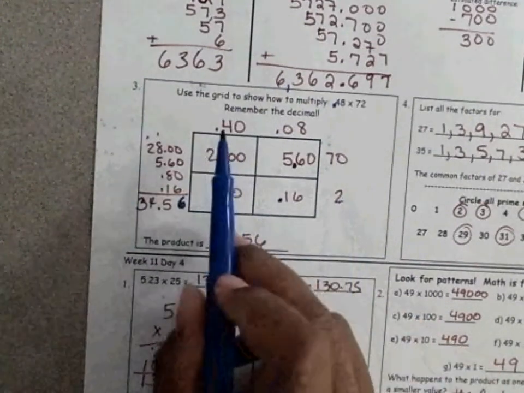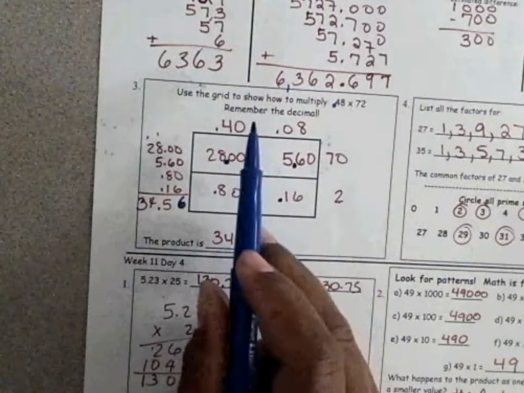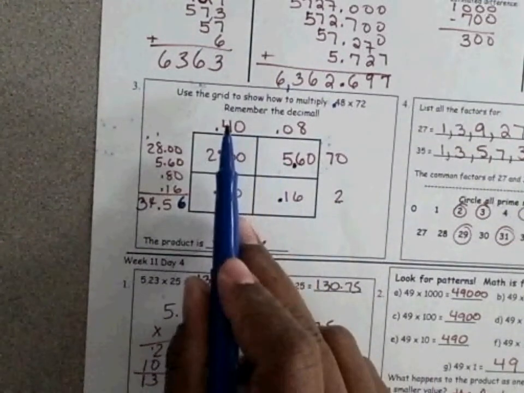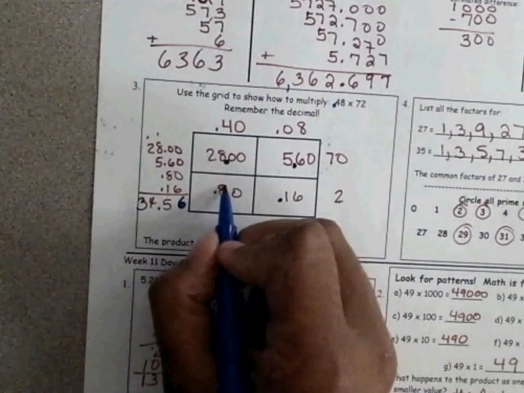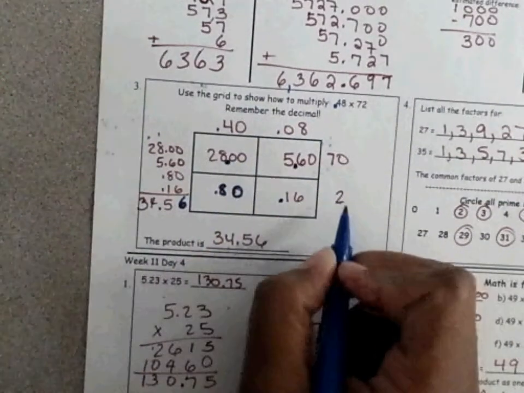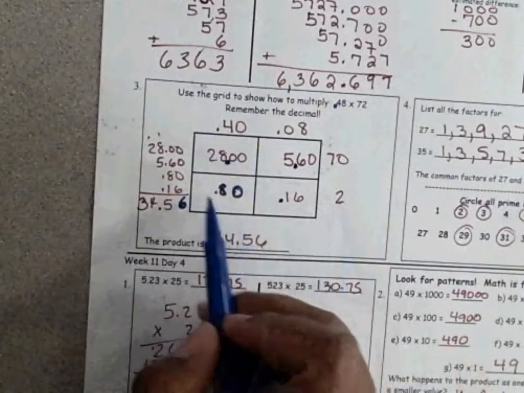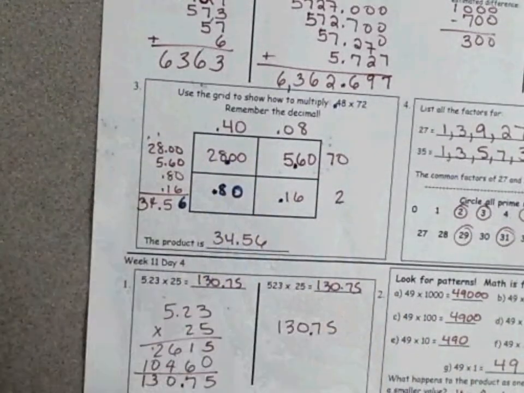Okay, and then 2 times 40. So notice I do have a 0 here, so I am going to bring a 0 in my product. 2 times 4 is 8, so I'm going to write my 8, but because I have a 0 behind it, I'm going to put my 0 there. There's no 0 behind this one. And now I have 2 decimal places, so I'm going to bring my decimal in 2 times.